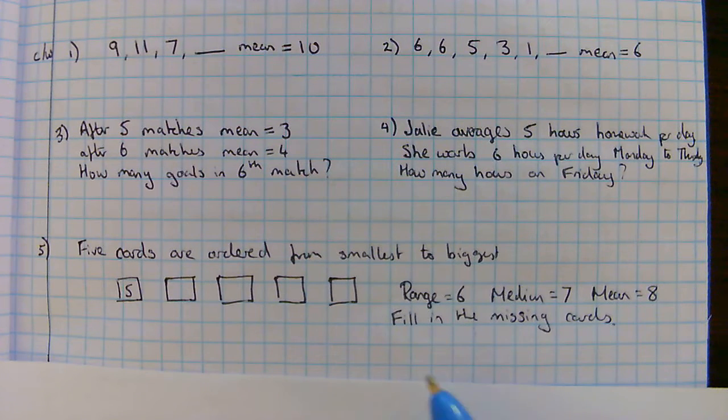And for question 5, you've got a problem-solving question where you've been given the range, the median and the mean, and trying to work out what the missing numbers are. Notice that they're ordered from smallest to biggest, so you know that 5 must be the smallest number. Okay, pause the video now while you take down the questions and have a go at them yourselves. When you're ready for solutions, press the pause button again to look at my solutions.